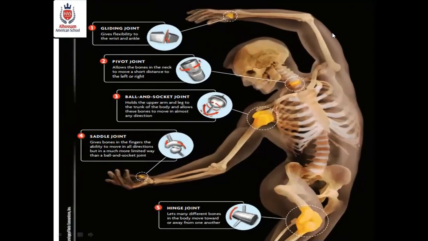Finally, if you look at this picture, and if you do this act, it will summarize all types of synovial joints inside your body. We have here at our wrist the gliding joint that gives flexibility to the wrist, and then at the neck we have the pivot joint that gives flexibility to the neck.